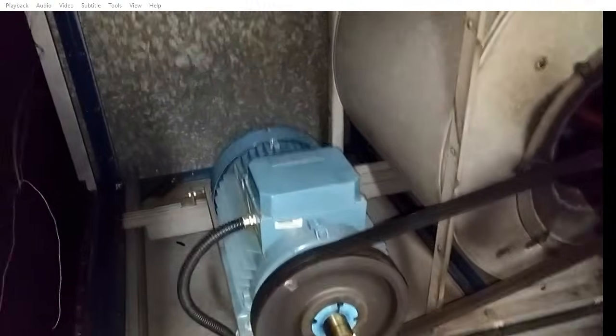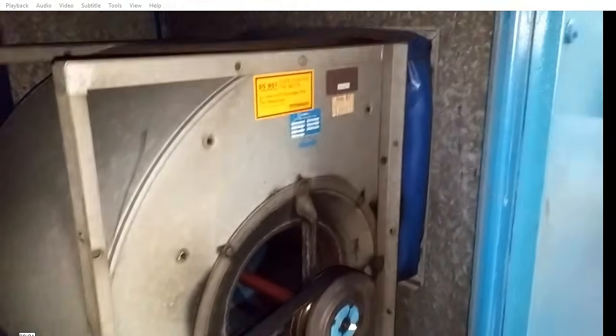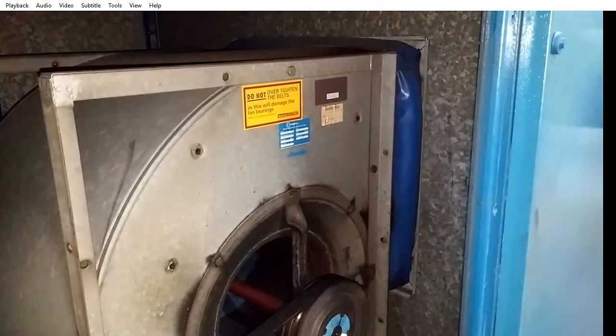Here's that fan in a video, just so you can see it in real life. There we go, we've got the fan there. You also get these data plates on there, and you can just see the top of the pulley there as well. There's also a data plate on top of the motor, and that will tell you the kilowatts, the amps, etc. that's going on there.